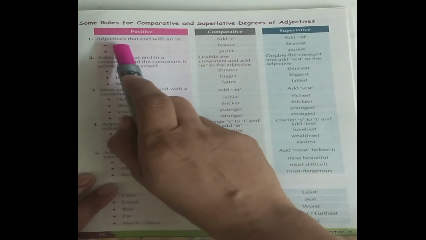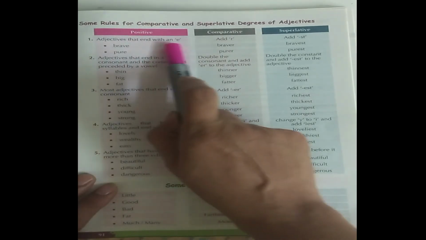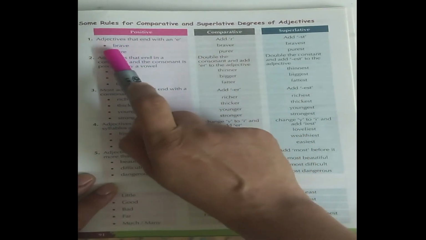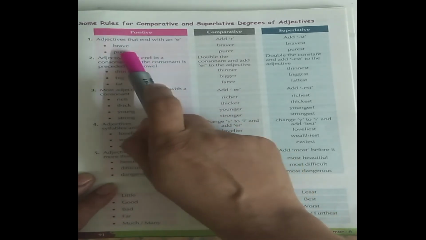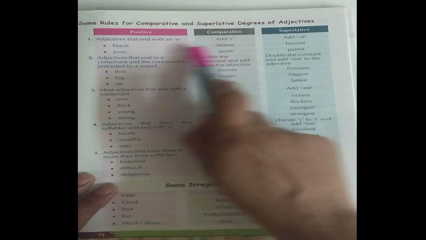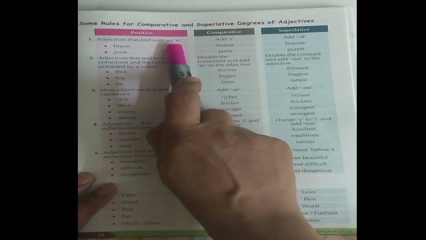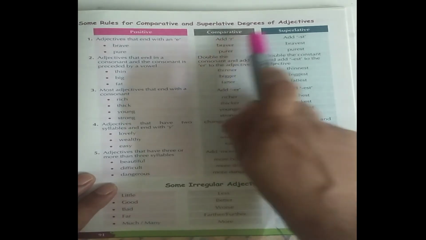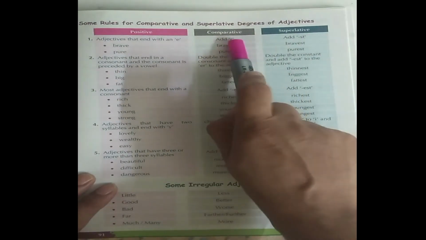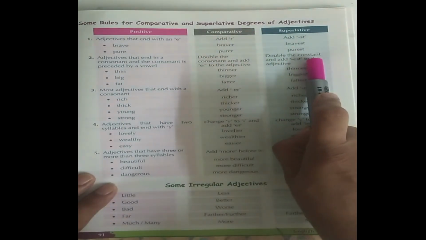Let's read out the rules one by one. The first rule is adjectives that end with an E. For example, brave, B-R-A-V-E, and pure, P-U-R-E. What to do in this case? When the words end with an E, then we are supposed to add R and ST. R in the comparative degree and ST in the superlative degree.